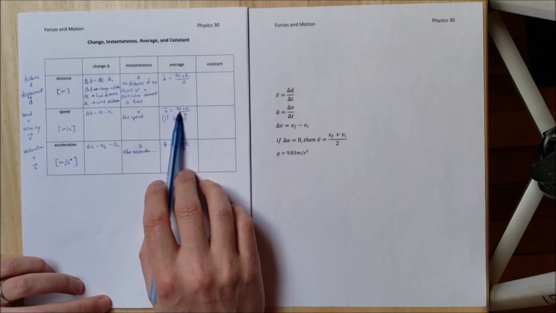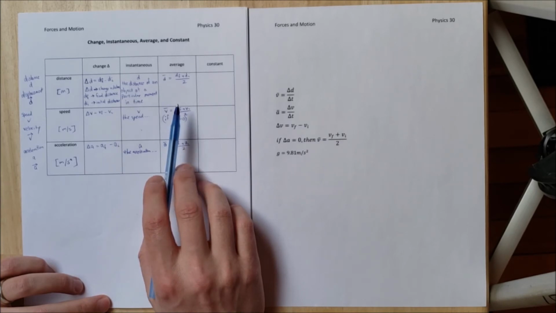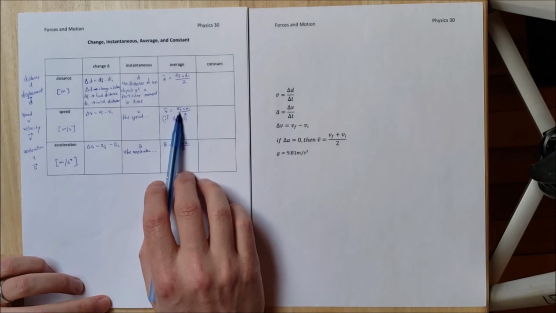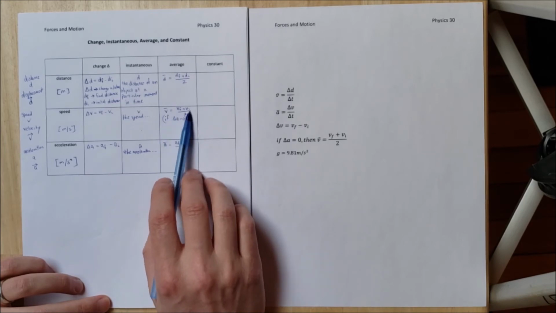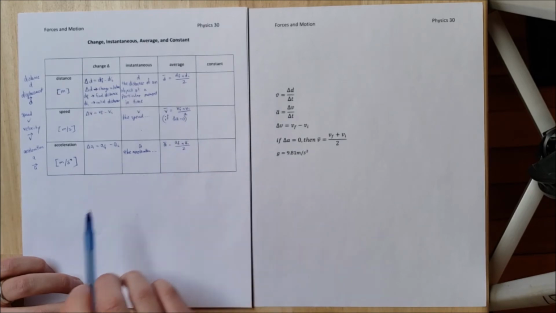Still very fast, but not Usain Bolt fast. So if we go from 0 to 9, that would be true. Your average speed is 9 plus 0, which is 9, divided by 2, which is 4.5.